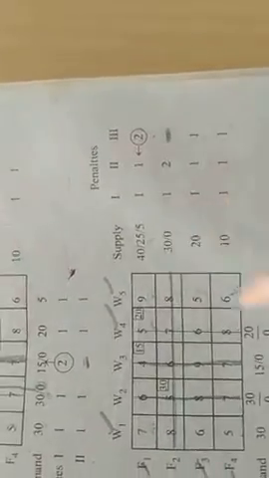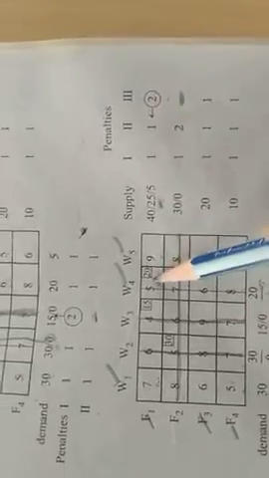Next here is 20. Which is the minimum, 25 or 20? 20 is the minimum. That's why I am assigning 20 in this cell. I am deducting 20 from both the supply side and the demand side.